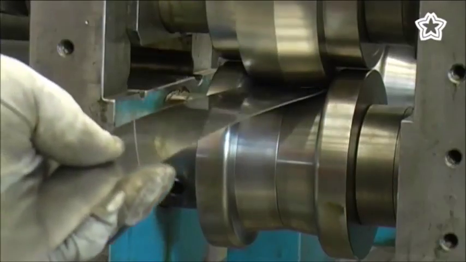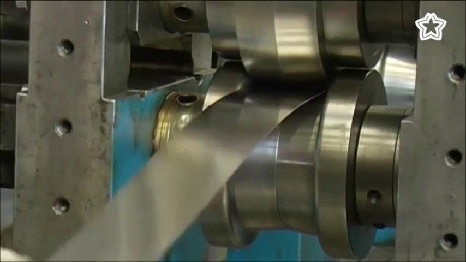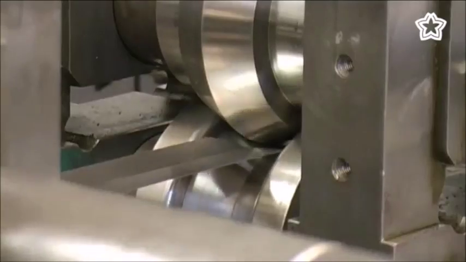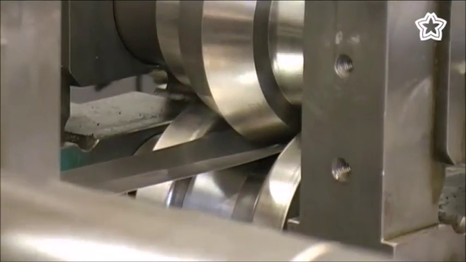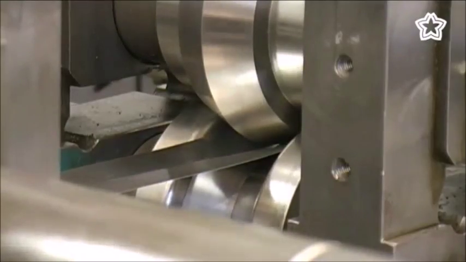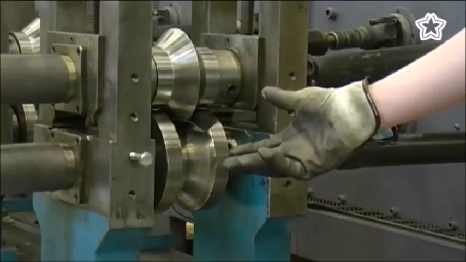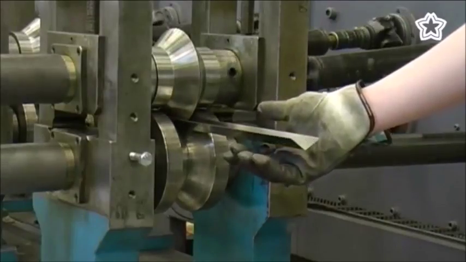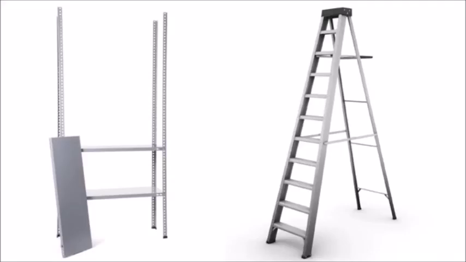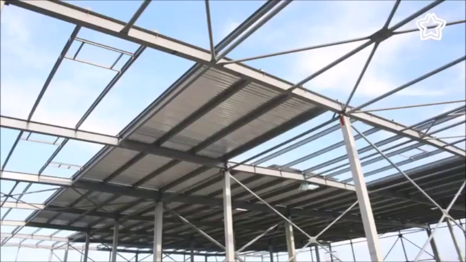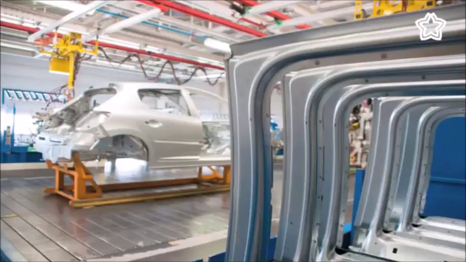This is a video of roll forming. Through a series of roll stands that change the sheet's shape, the sheet undergoes what is called a profile bending. Roll form details are very common in, for instance, the furniture, construction and car industry.